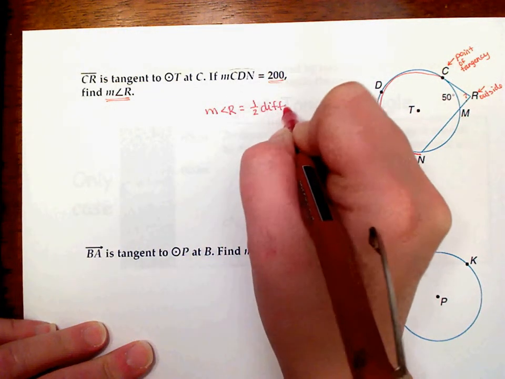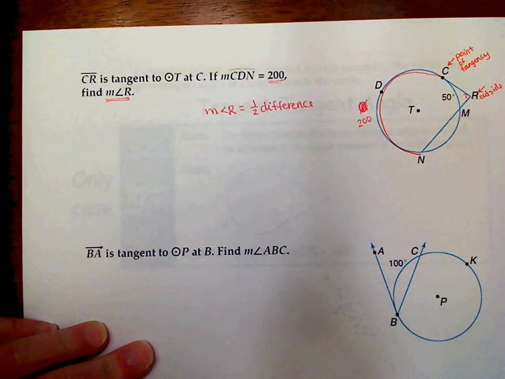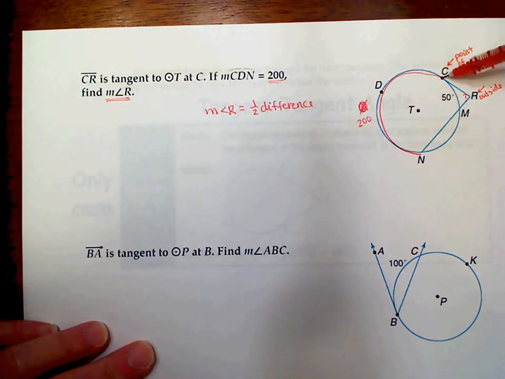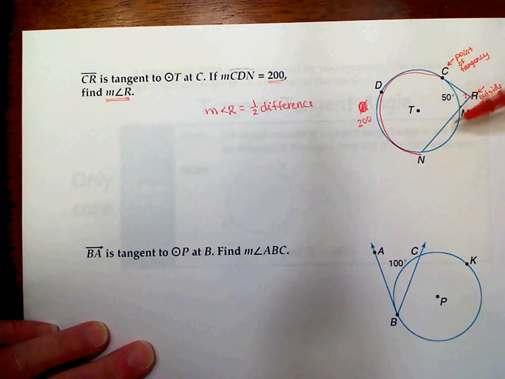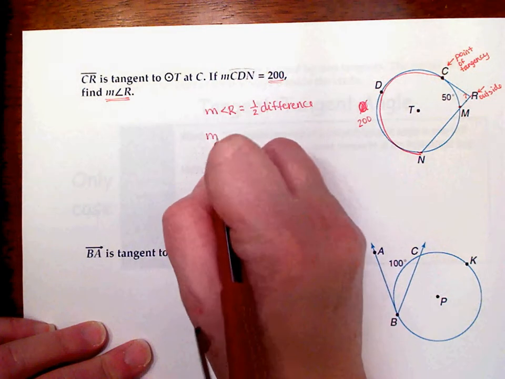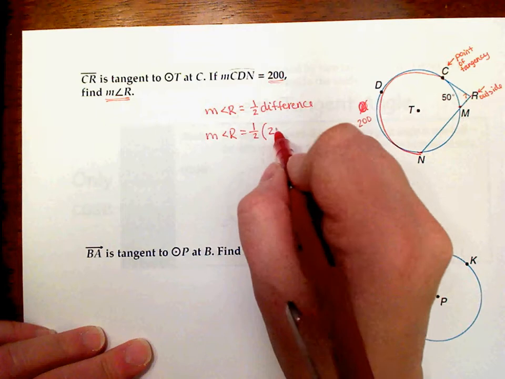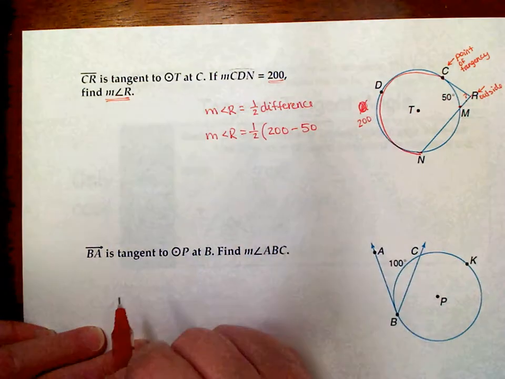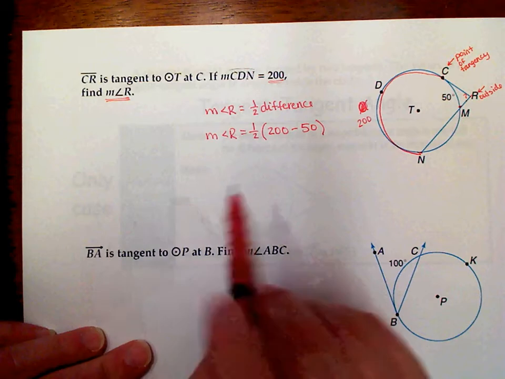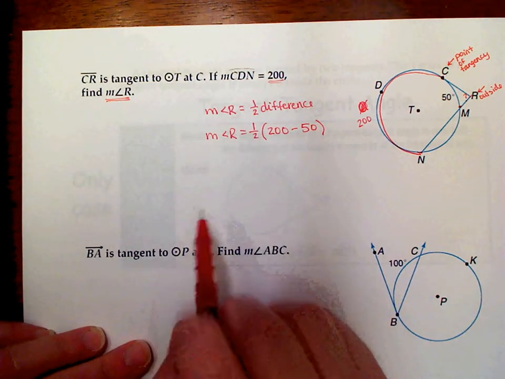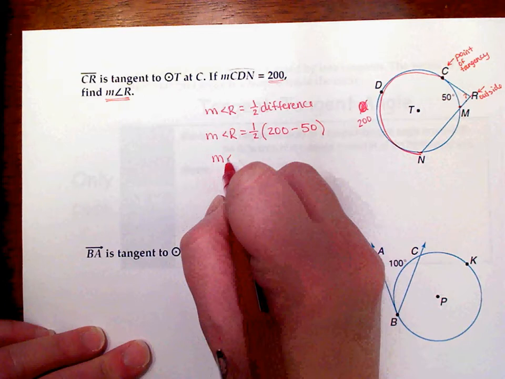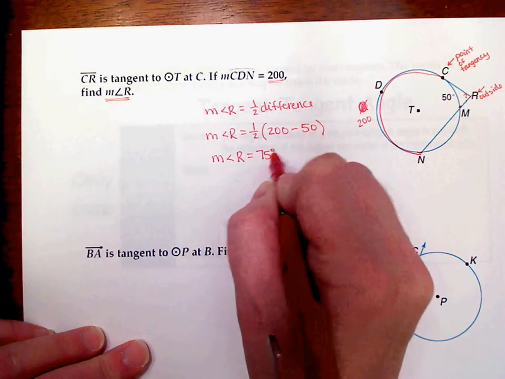Now what two arcs are we talking about? We follow this one only to point C. We follow this one to M and N. The large arc is N to C. The small arc is from C to M. Okay, so we can find the measure of angle R by finding 1/2 of the larger arc, which is 200, minus the smaller arc, which is 50. 200 minus 50 is 150, and half of 150 is 75. So the measure of angle R is 75 degrees.